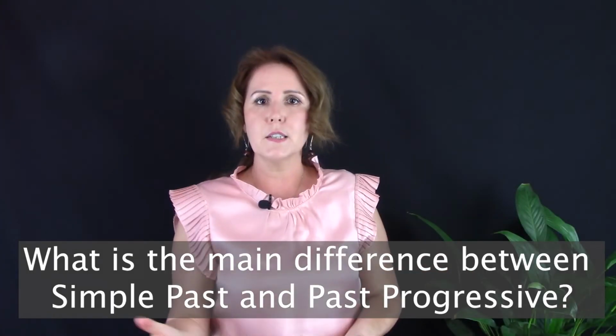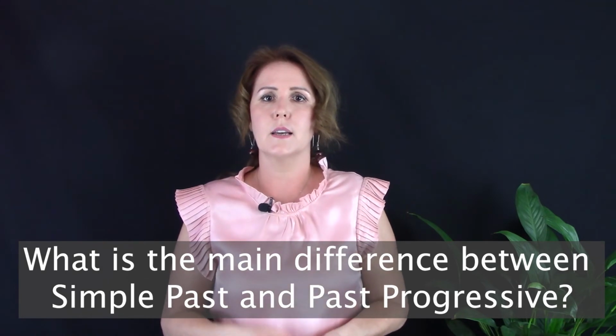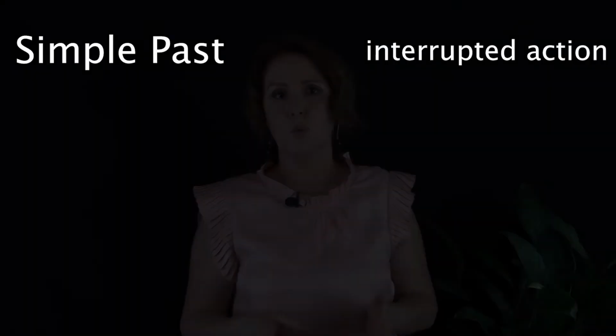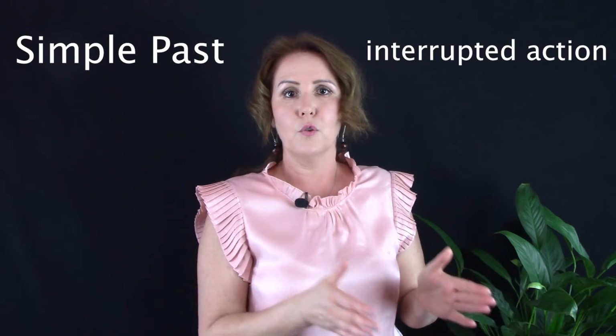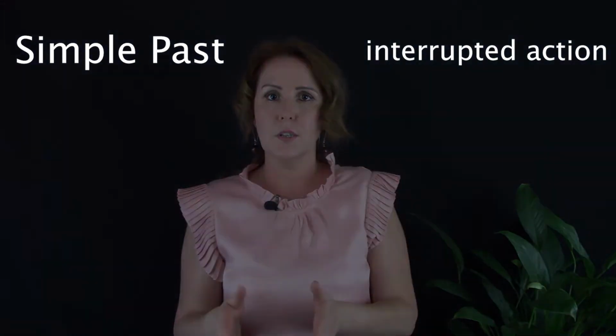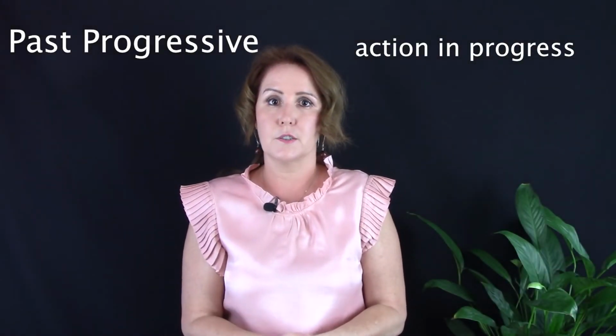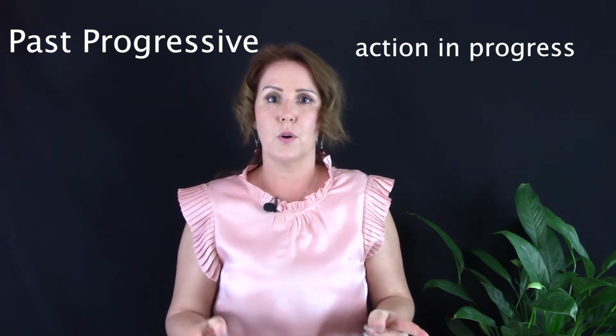What is the main difference between simple past and past progressive? We use simple past for the interrupted action and use past progressive for the action in progress. Let's practice together. I will give you some sentences and you have to use simple past or past progressive. In some sentences, you should understand where to use simple past or past progressive.